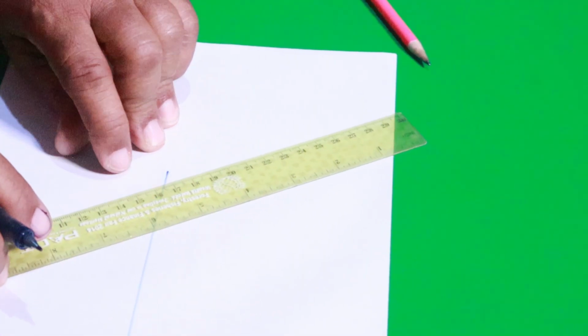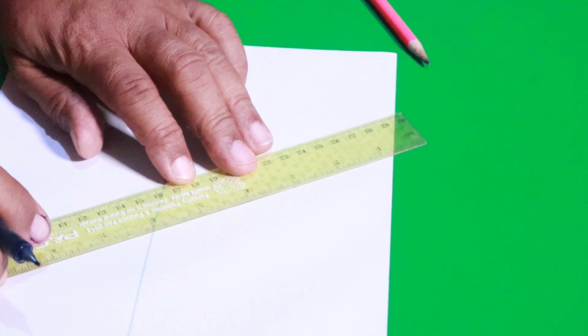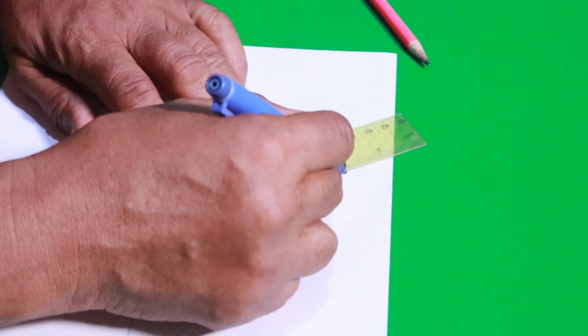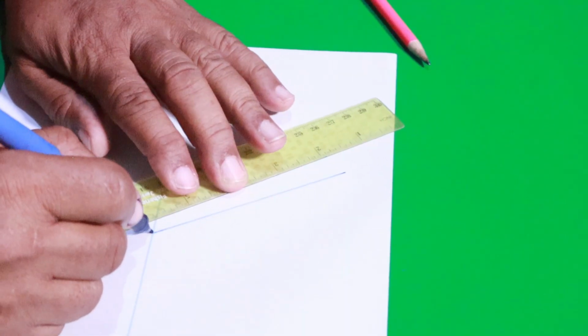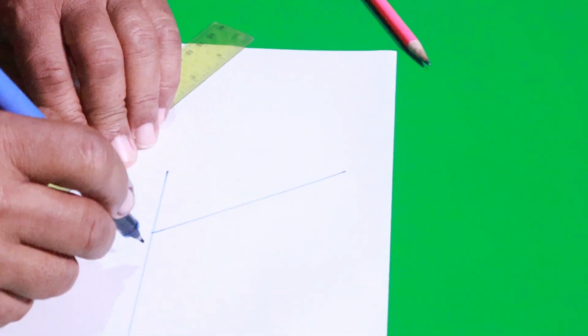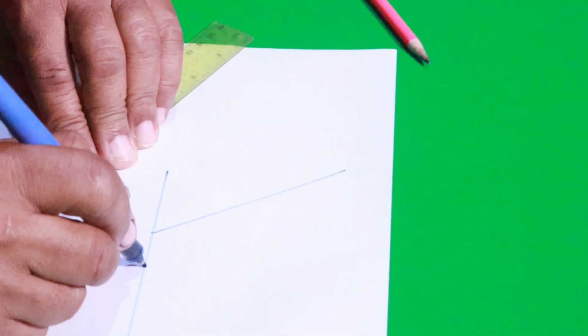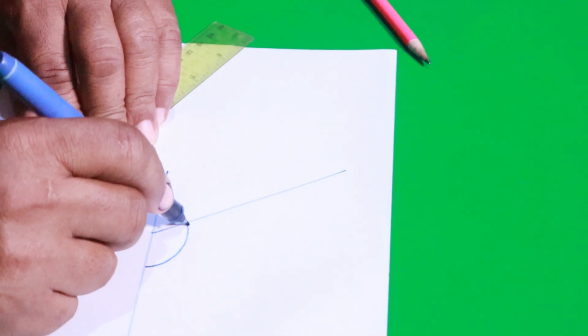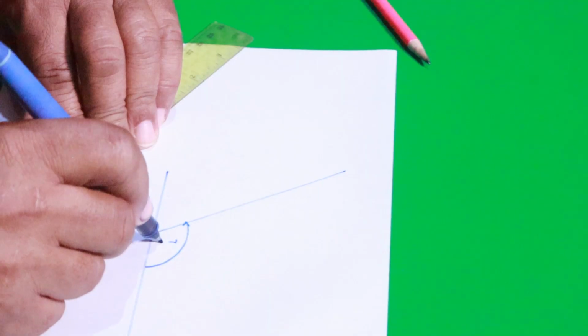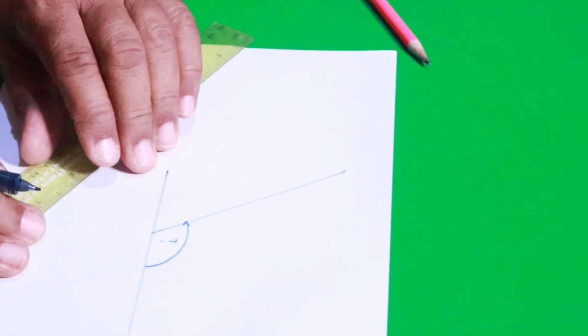And then I will make the second line also, draw that line so that it intersects with the x-axis at that point there. So now the angle made by these two lines, if I measure counterclockwise, would be this. So I need to find the angle made by these two lines.